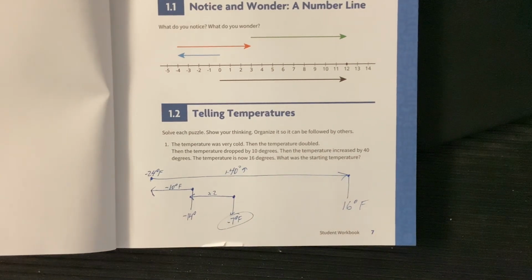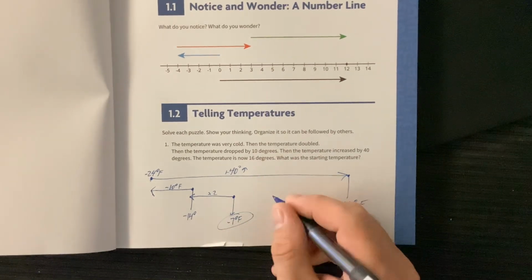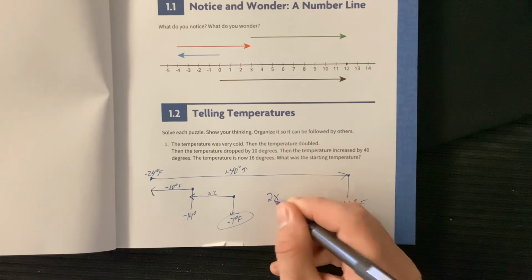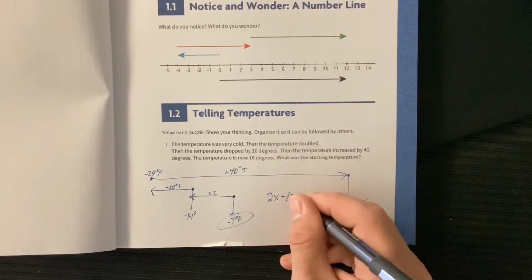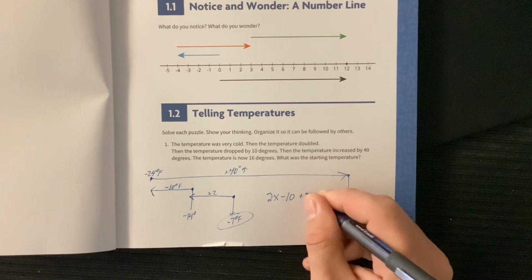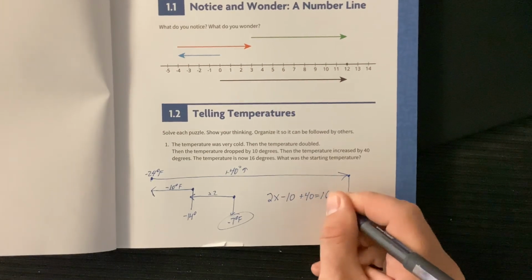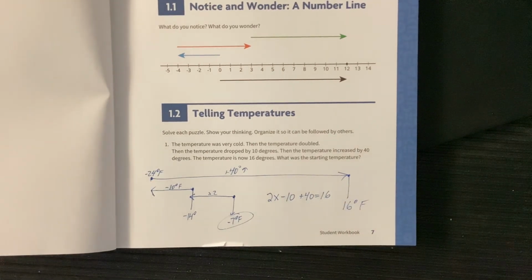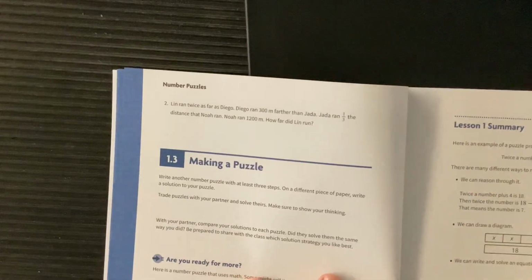You could have also written an equation. The temperature doubled, dropped 10 degrees, then it increased by 40. Now it is 16. You could also just solve that for x as well. Either way, you're going to get the same answer. 7 below 0. Okay, question number 2.